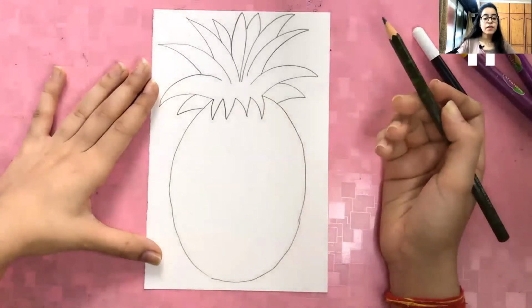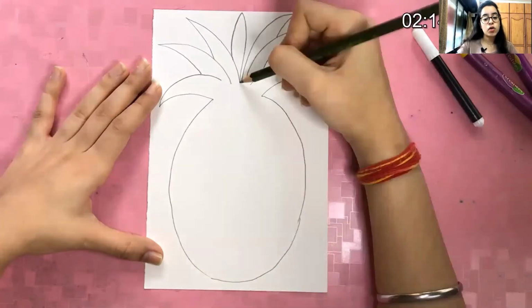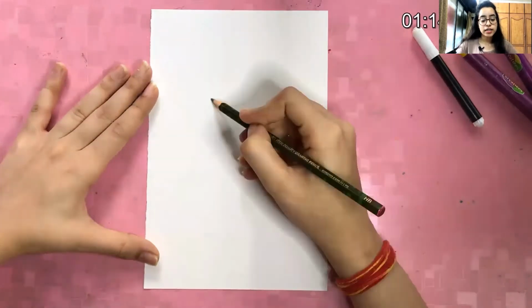Okay, so we have a rough sketch of pineapple ready over here. I know all of you must be observing on the screens. I'm going to quickly take you back. I'm going to repeat it, and this time for everybody who hasn't drawn, you can draw along with me. Okay, so let us get started from here.